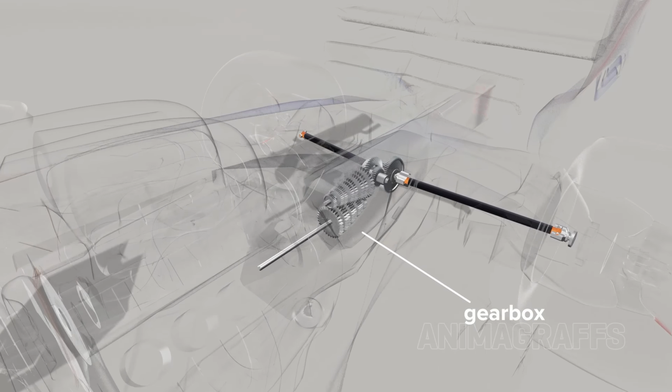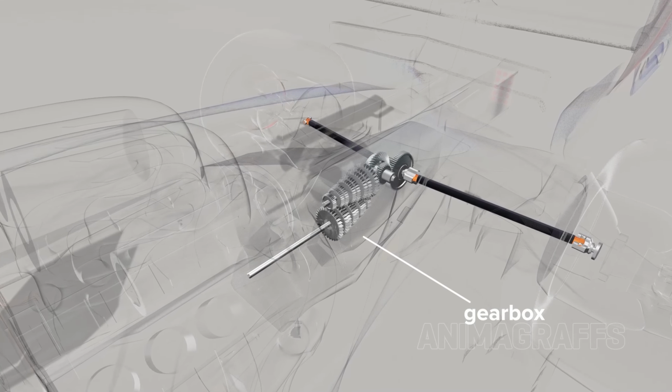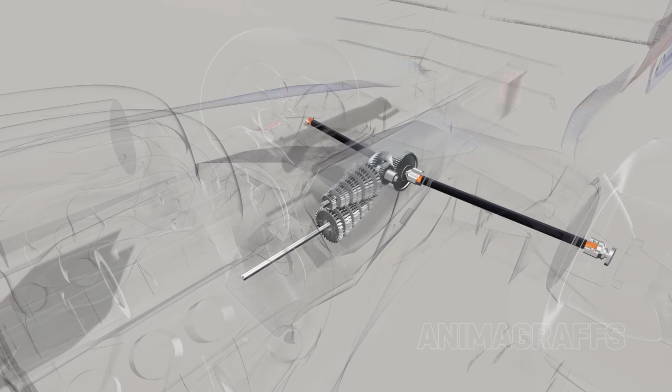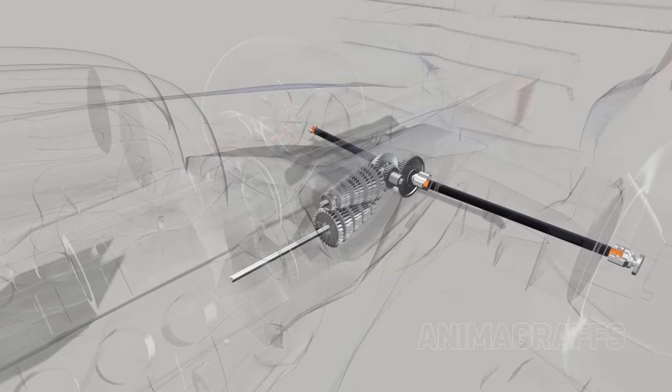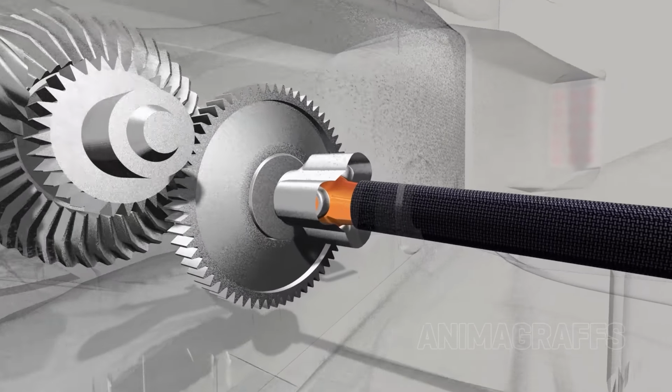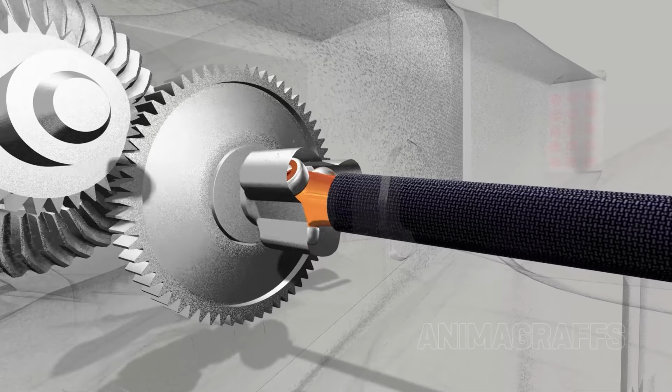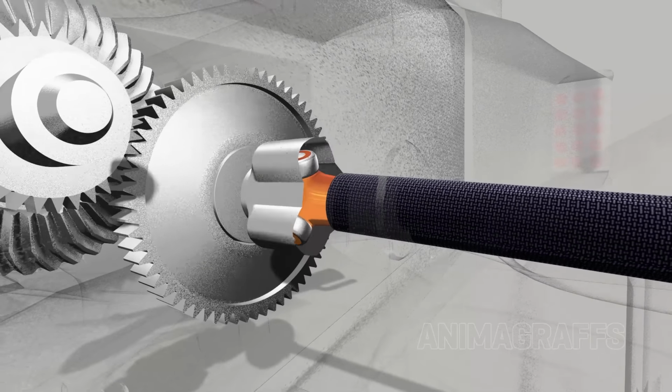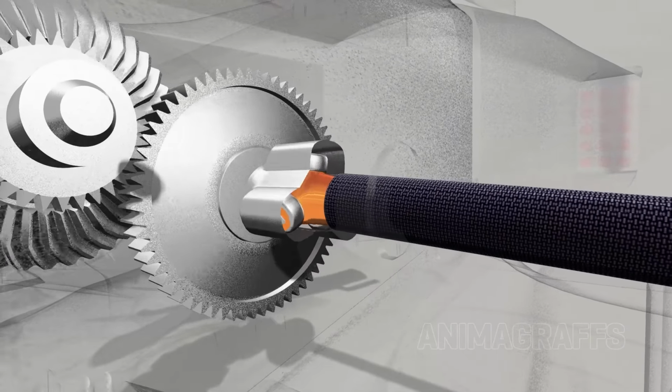Gearbox. The 8-speed gearbox, 7 forward plus 1 reverse, sits behind the engine in its own aluminum cartridge. The rear differential gears connect to rear axles with special tripod joints that allow spinning axles to tilt with the rear suspension movement.